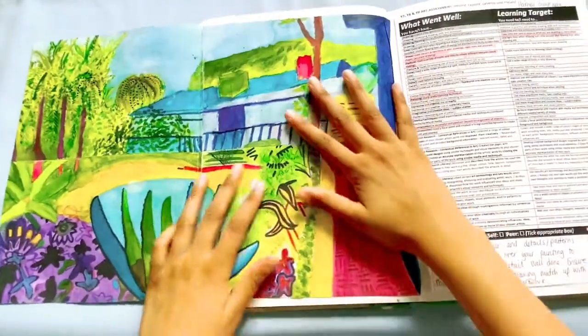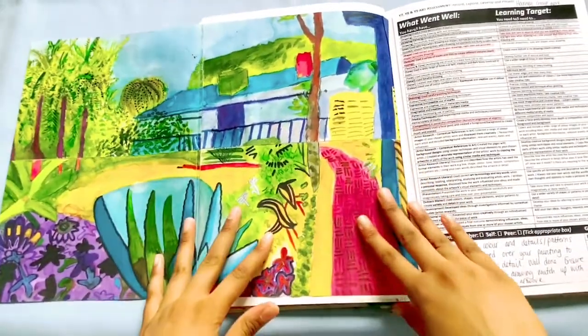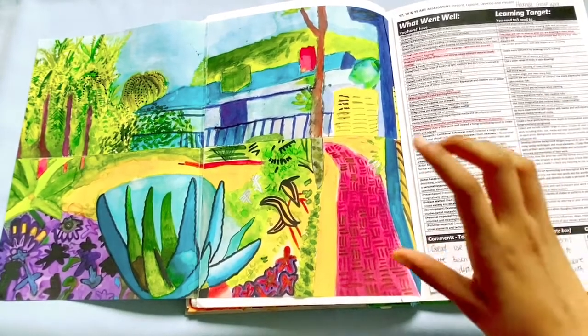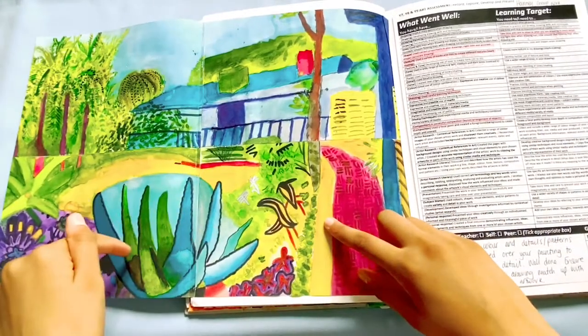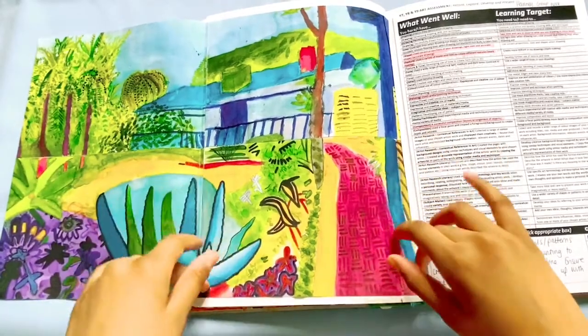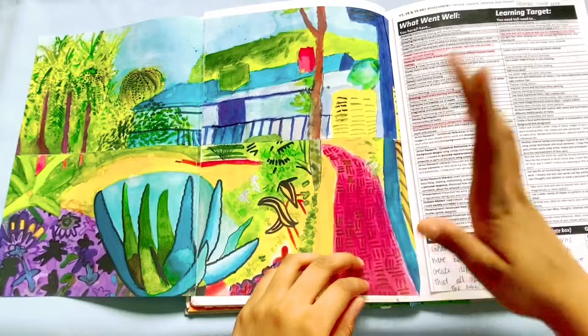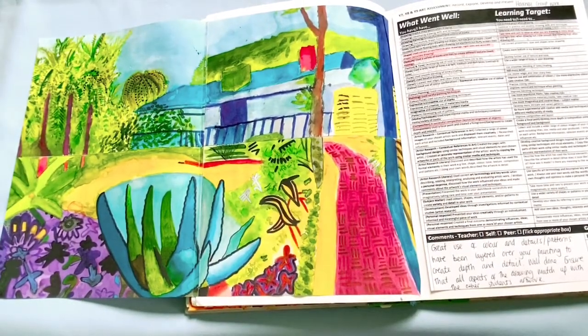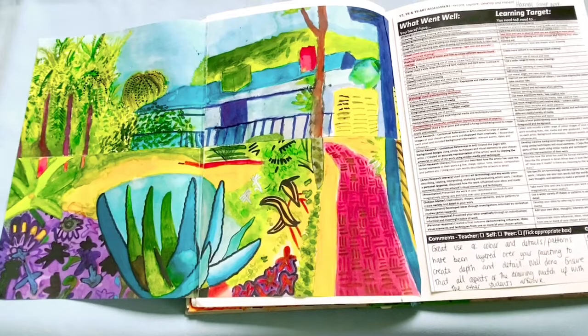This next piece that we did was a little different. This was a collaborative piece that we did, and we basically had a painting by David Hockney, which we split into 4 sections, and each person would do their own individual section. So I did the bottom right.